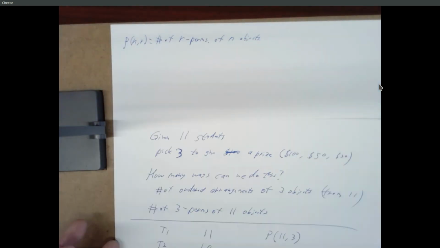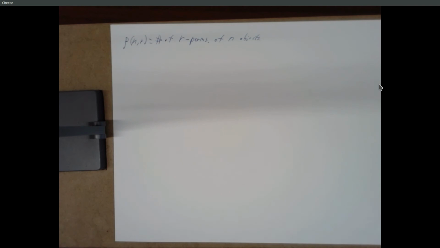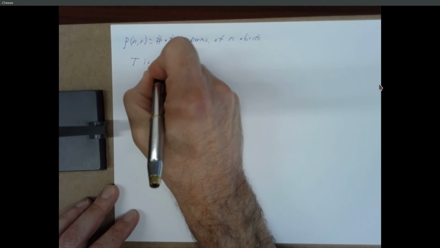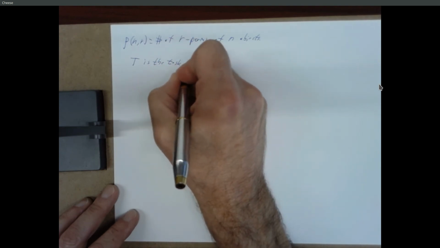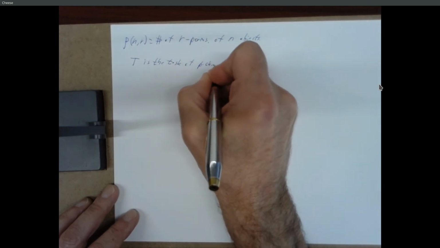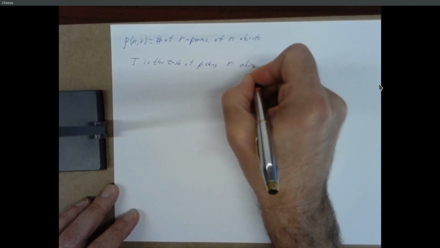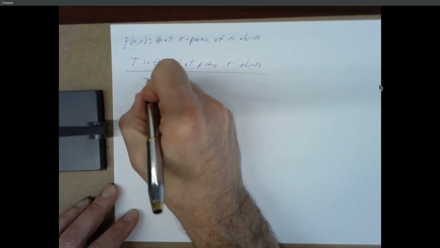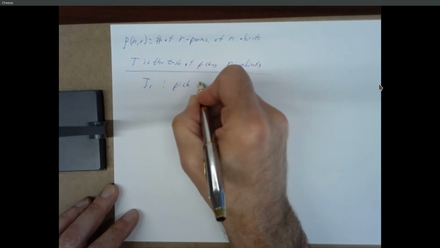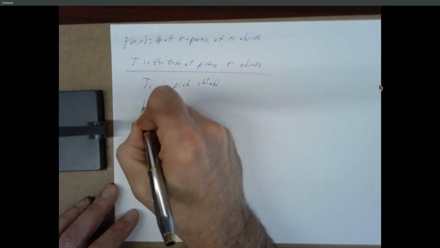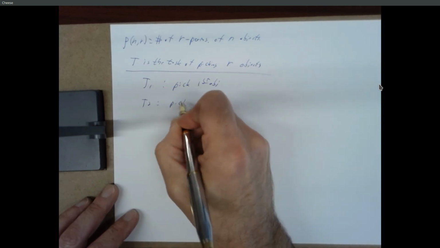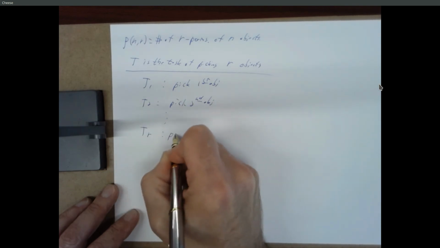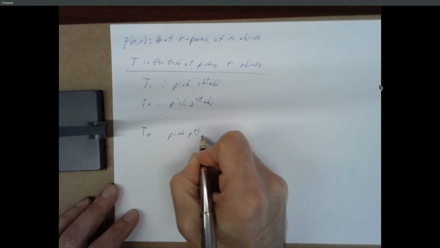All right, so for the number of r permutations of n objects, we can use the same product rule analysis. So T is the task of picking r objects. And we can break that down into a series of subtasks. T1, pick the first object. T2, pick the second object. All the way down to Tr, pick the rth object.